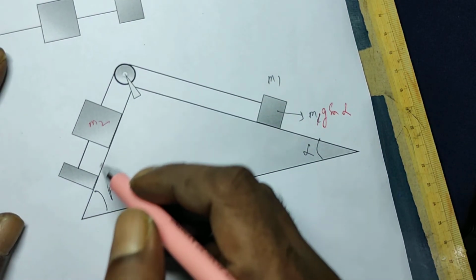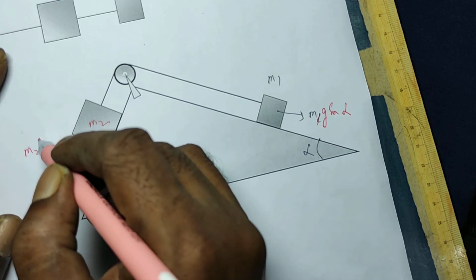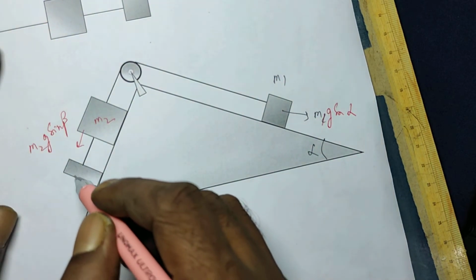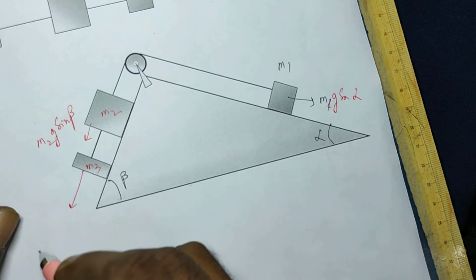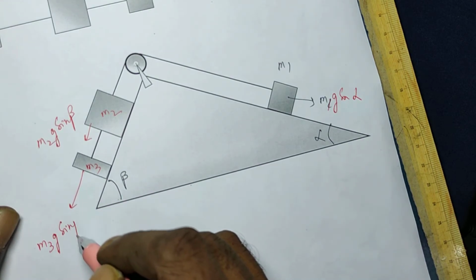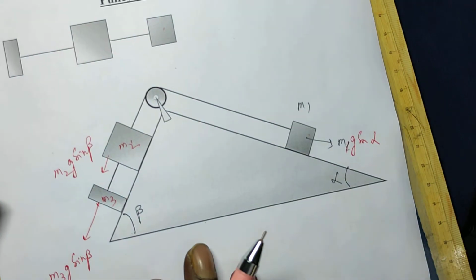If this is M2, to this side will be M2 times g sine beta. If this is M3, this one will be M3 times g sine beta.